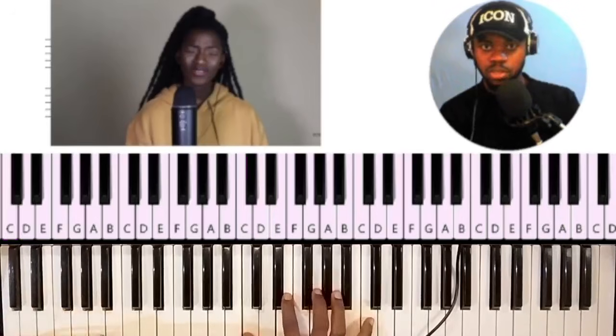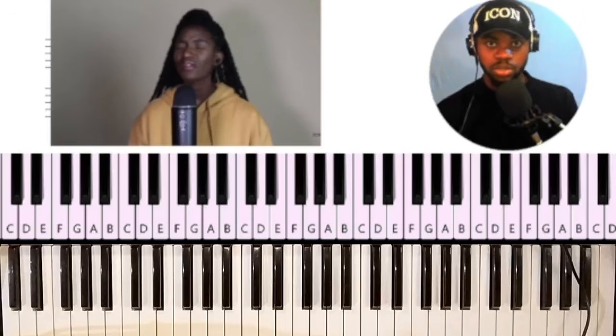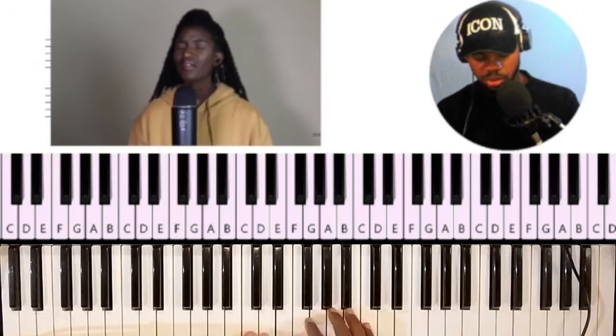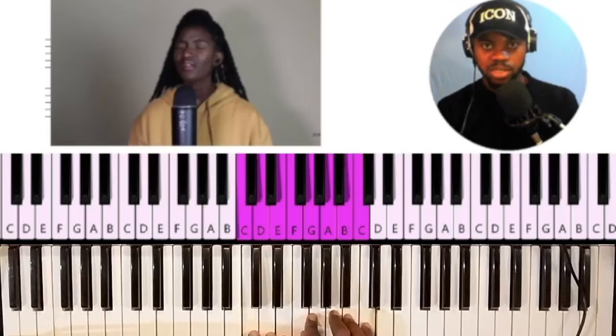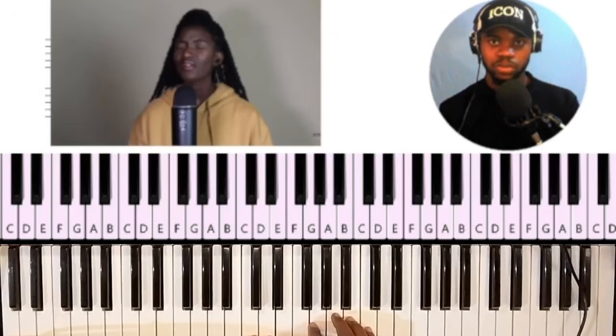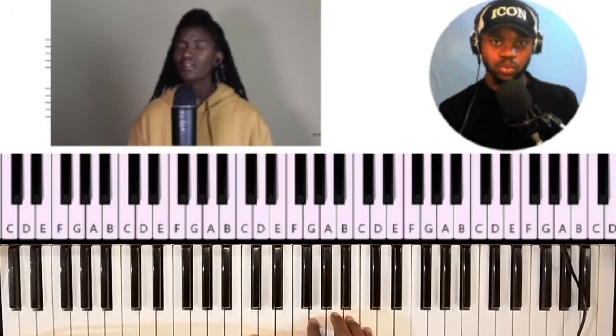Okay, so they're actually in the key of C. So we actually know the notes we are dealing with because we're going to be using the notes from the key of C. So these are the notes we are dealing with. The melody note we are going to be getting next is going to fall within the notes of the scale. It's going to be within these notes.